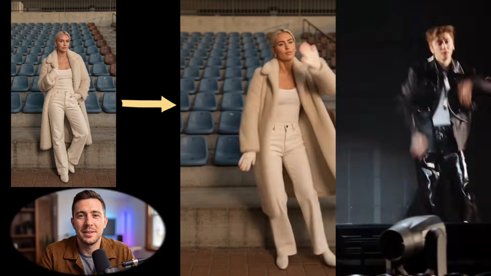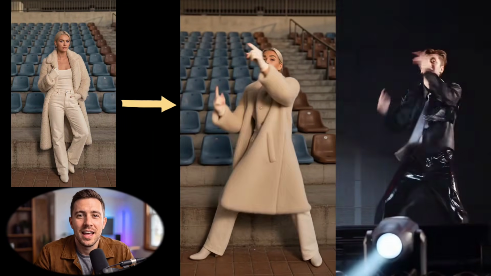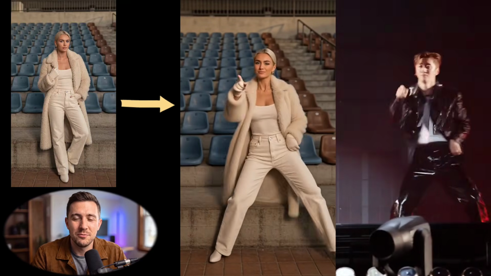Imagine taking any character or any image, putting them in any outfit or any scene, and then bringing them to life with realistic movement from another video.